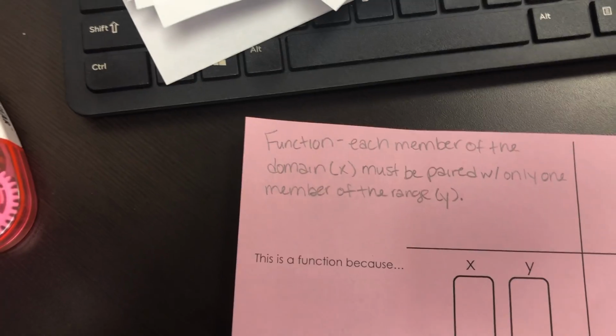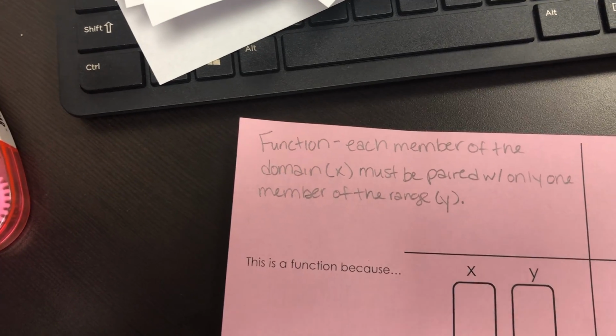So each member of the x can only be paired with only one member of the y.